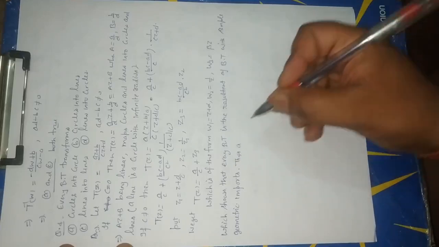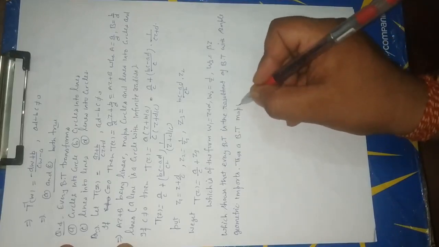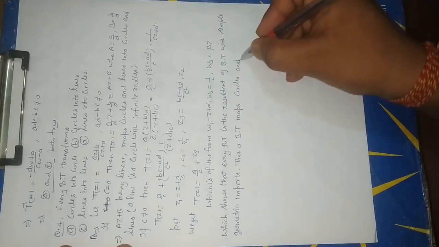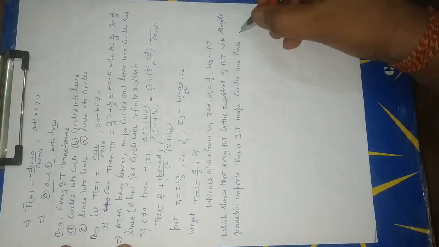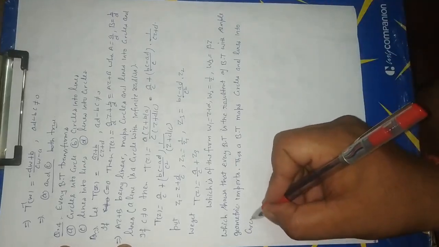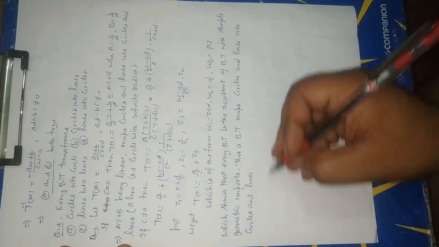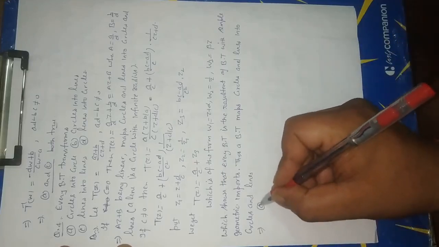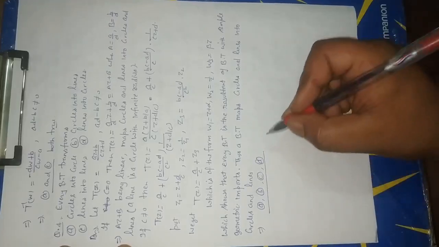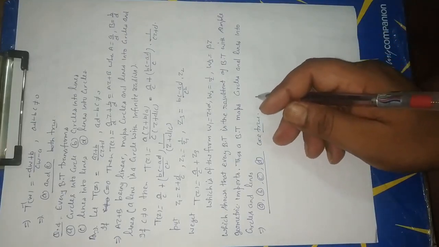Thus, a bilinear transformation, that is BT, maps circles and lines into circles and lines. This implies A option, B option, C option, D option are true. That is, all options are true.